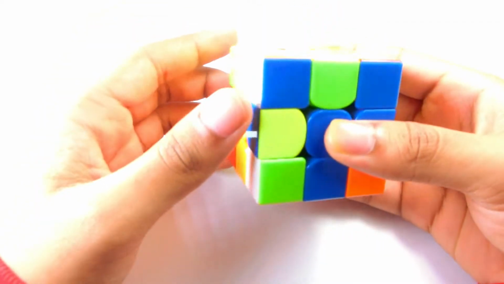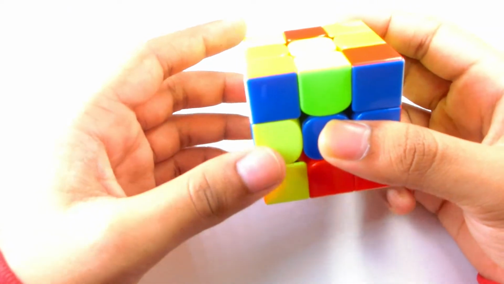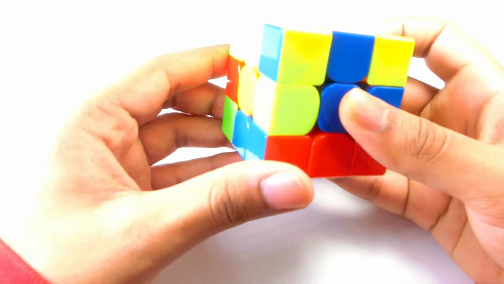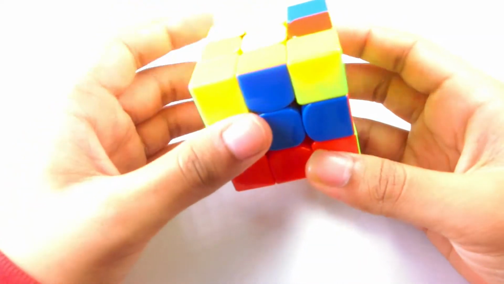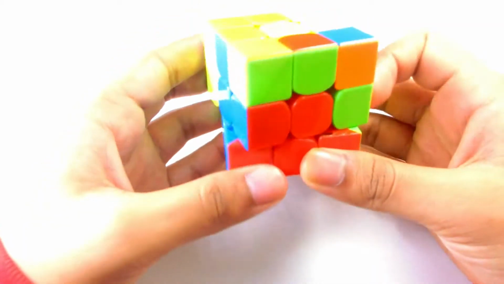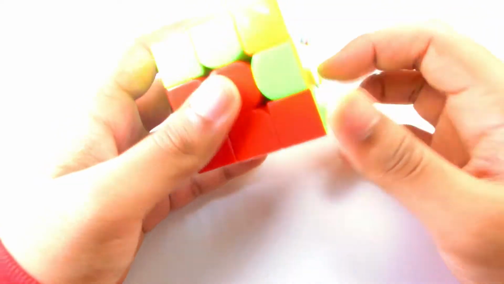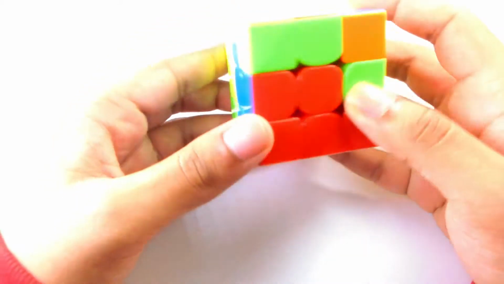So what you could do is first do a D prime like that, and then you could insert the corner like that, and either you could do a wide U like that to fix it, or you could just do a D like that and it could fix that. It really depends, but for this one, because I knew that there was a red corner over here that was oriented correctly, I would go for this particular one, but it's all up to you.